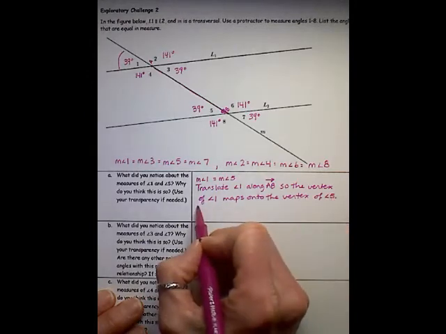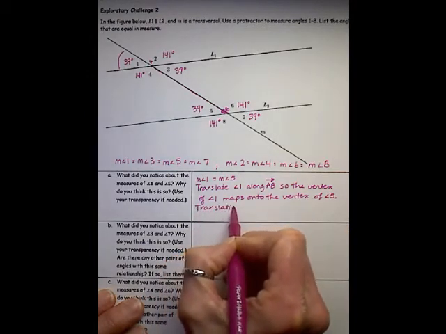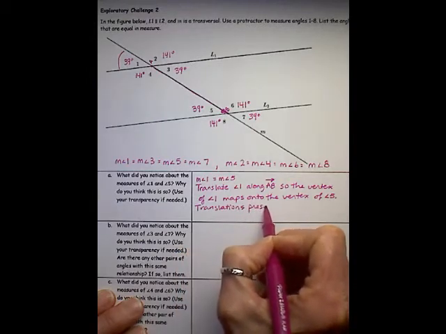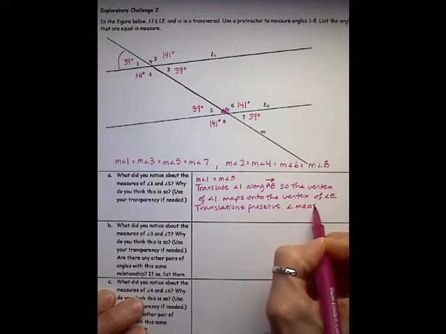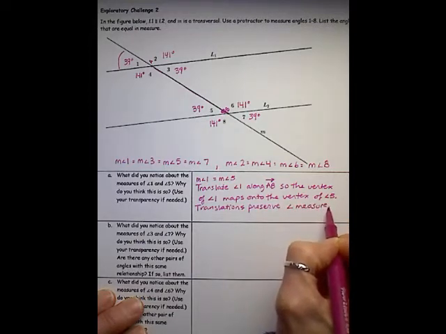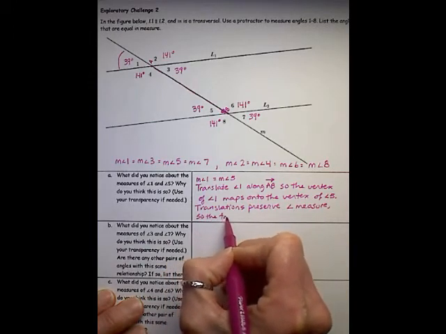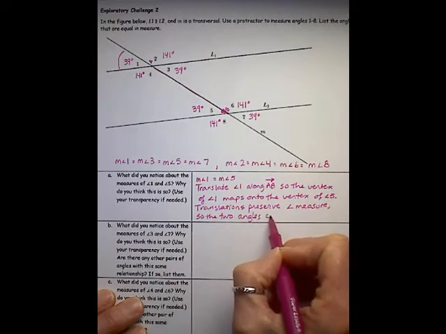Remember that translations preserve angle measure. So the two angles coincide.